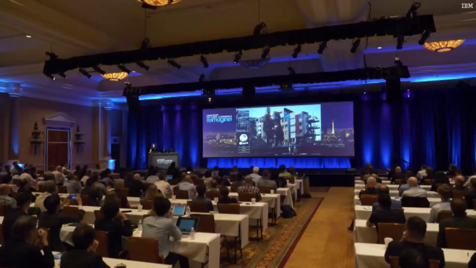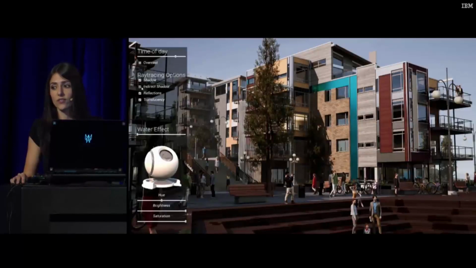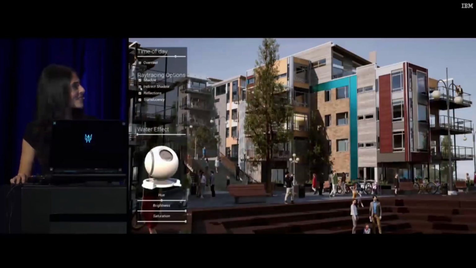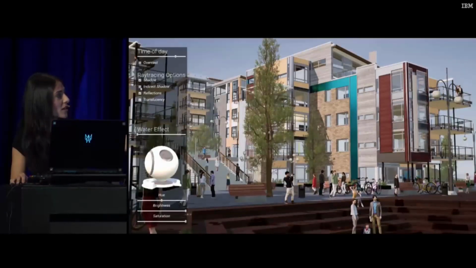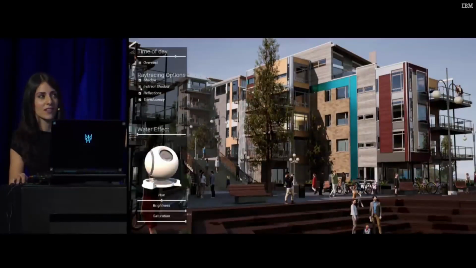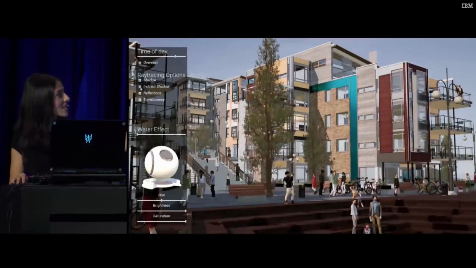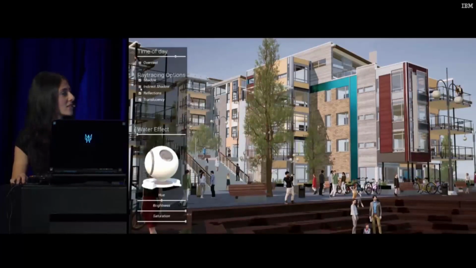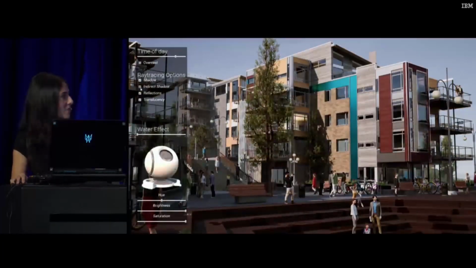So you see the shadows are ray traced, the indirect shadows are ray traced, the reflections are ray traced, translucency is ray traced. Let me show you quickly how it looks if I turn off ray tracing for indirect shadows. You see the impact it has on the human eye. You see the difference it makes if it's ray traced or not. It's all about the details. It's about the little details in life that make the big differences.